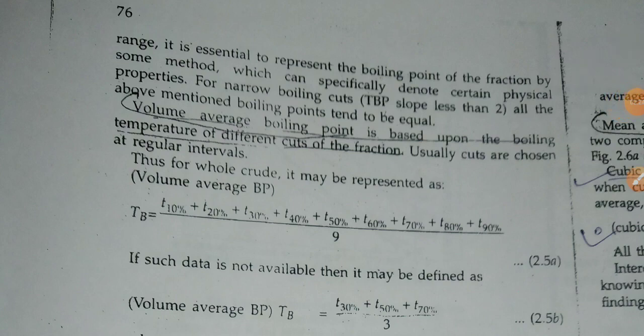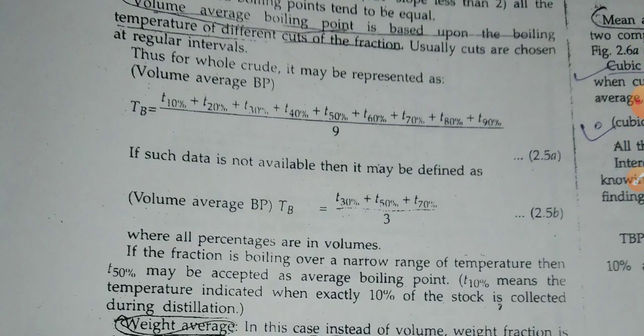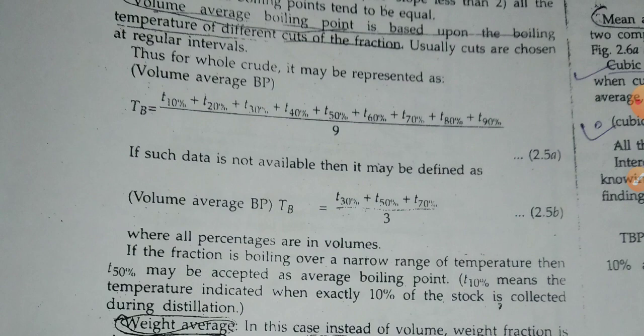The main one is the volume average boiling point. It is based upon the boiling temperature for different cuts of the fractions. Usually cuts are chosen at regular intervals, and thus on this basis of regular intervals, the whole crude may be represented by these equations for a true boiling point, T10 to T90 divided by 9.